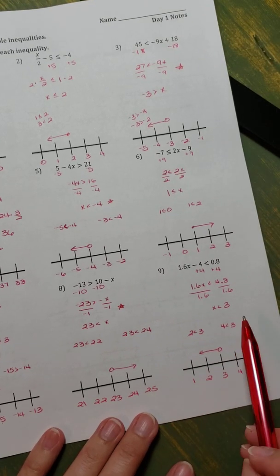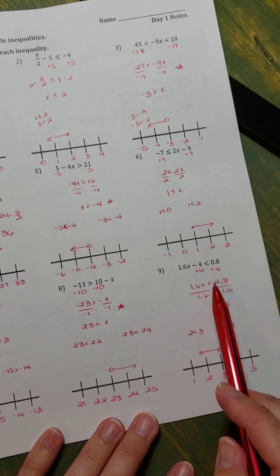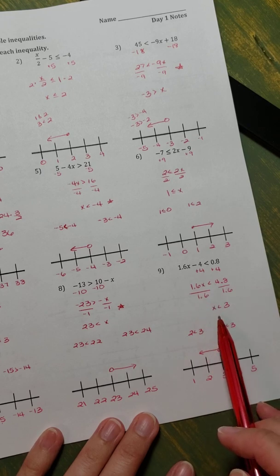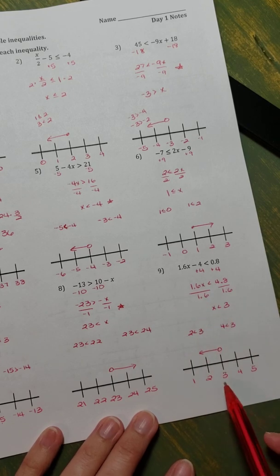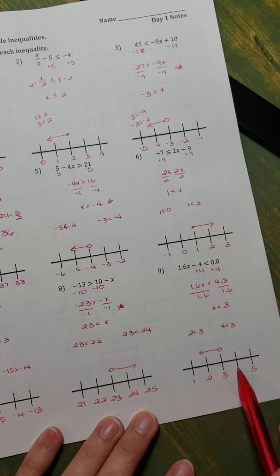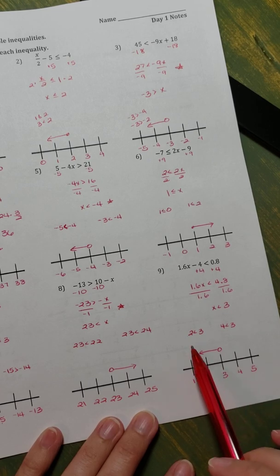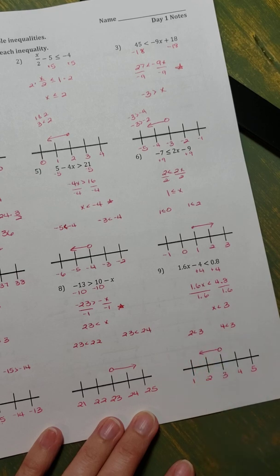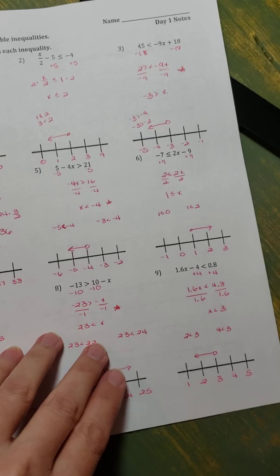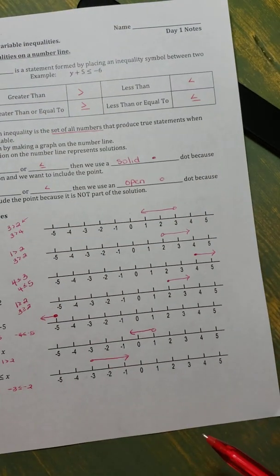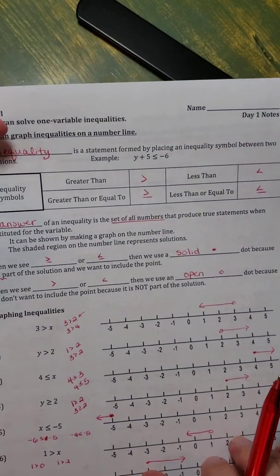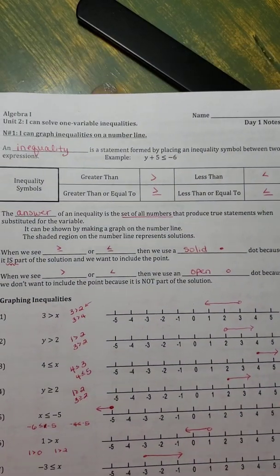And our last example, add 4 over, divide by 1.6, and get the statement x is smaller than 3. So I put an open dot on 3, test 2, test 4. I find out that 2 is the true statement. 2 is smaller than 3, so draw your arrow to the left. And that is our first lesson. Hopefully all of this is review over graphing inequalities, writing an inequality given the picture, and doing some basic solving.